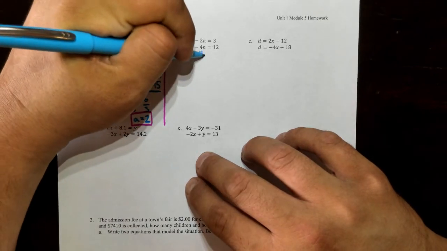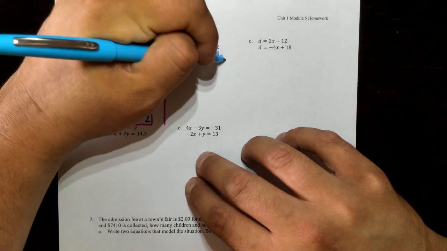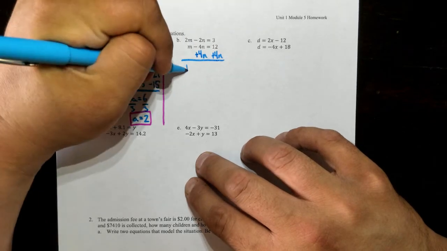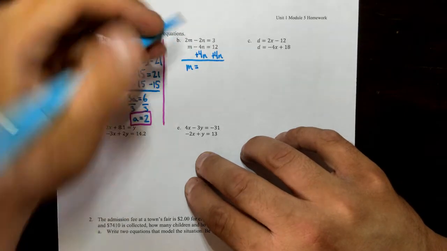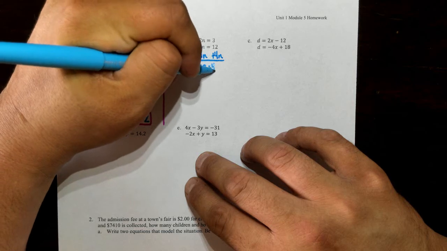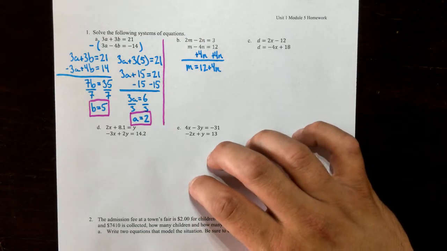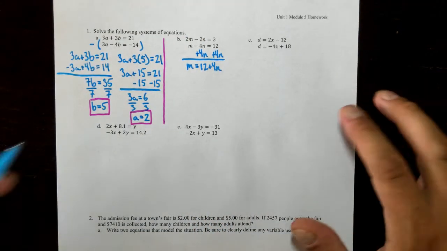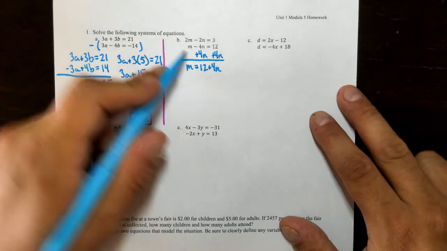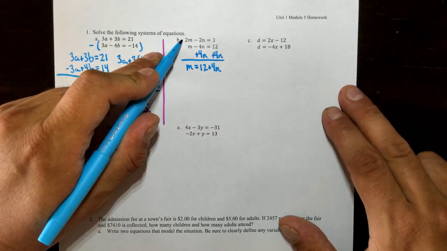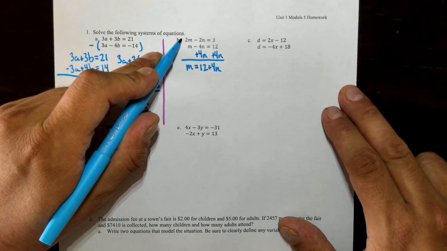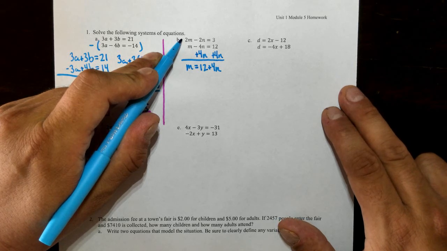So I'm going to add 4n to both sides, which will give me m is equal to 12 plus 4n. Now I'm going to take this equation and plug it into the other equation, and solve for n.